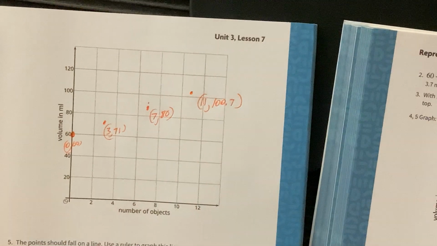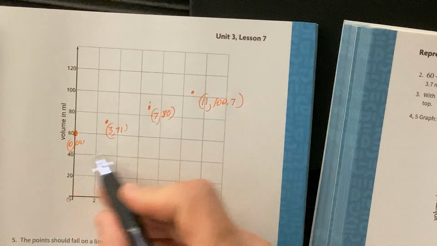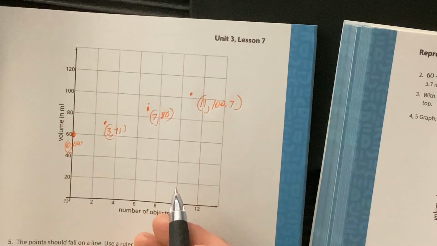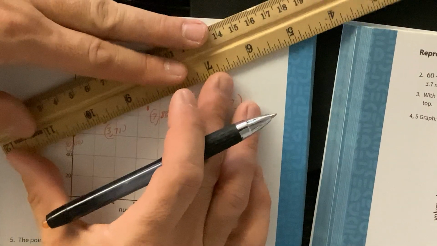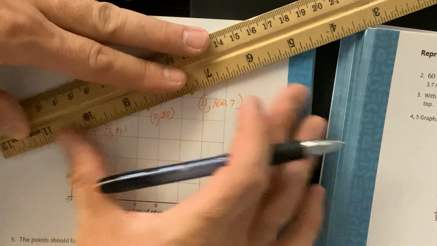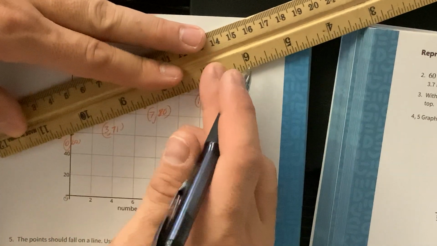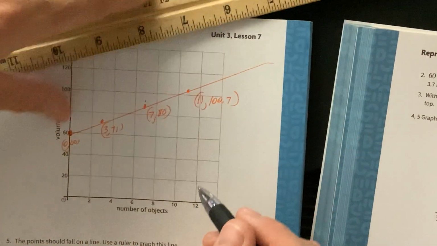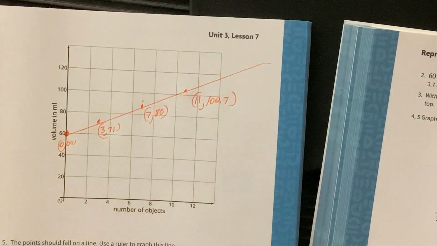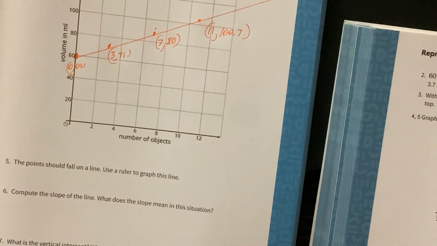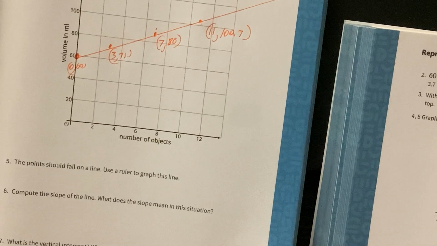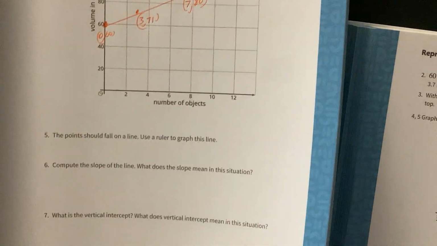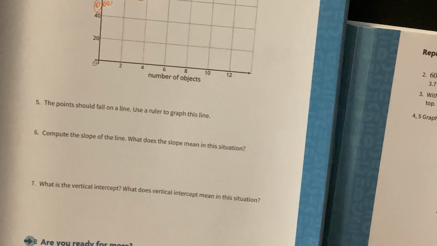It does say plot and label, so you should have those points labeled of what numbers are being plotted there as well. And then do the best you can with connecting them. Question 5 says they should line up. Use a ruler to connect them, or whatever you got.